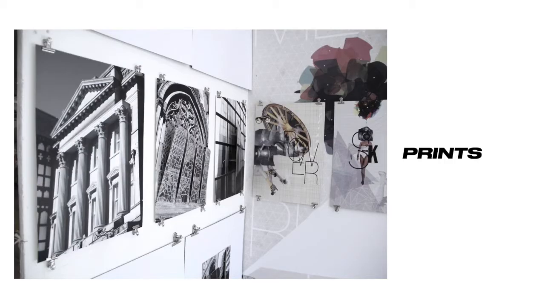So before we begin looking at exhibition design, really you need to think about what you would like your final piece to be. So how would you like this project to conclude? So here are just a few ideas that you could use.